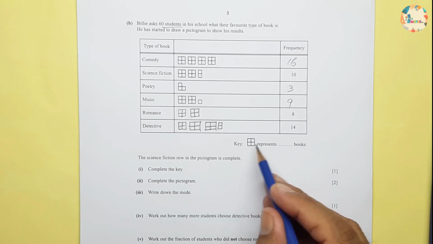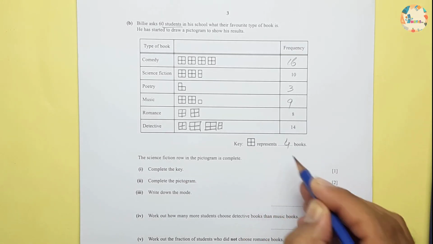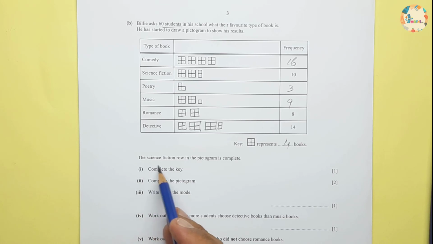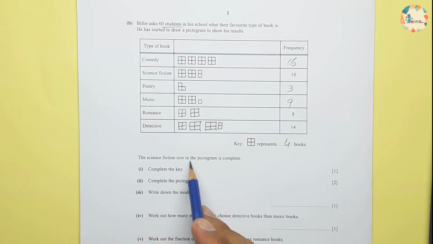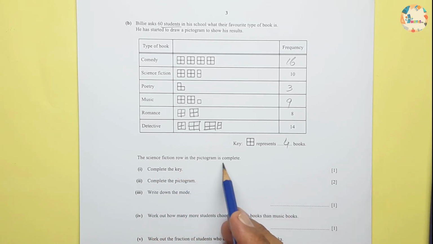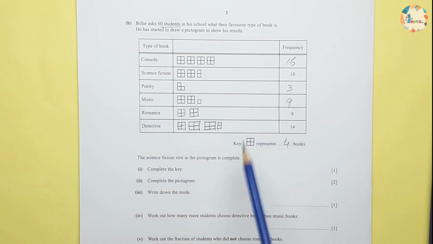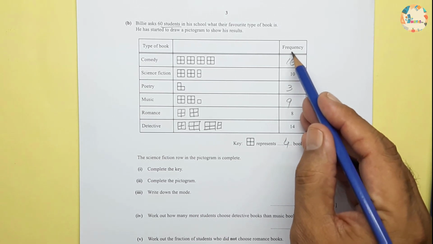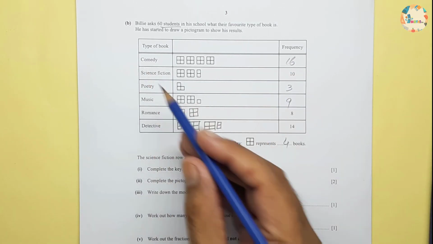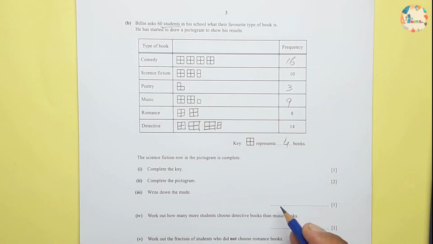Then the key, this one represents 4 books. The science fiction row in the pictogram is complete. This one is complete, science fiction. So we had to complete it, which we have done. Write down the mode. Mode is the most occurring, and the maximum is 16, which is for comedy. So we can write here comedy.